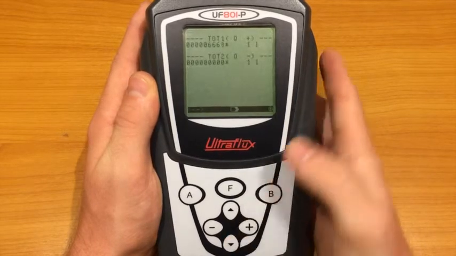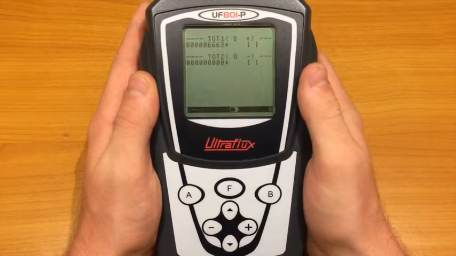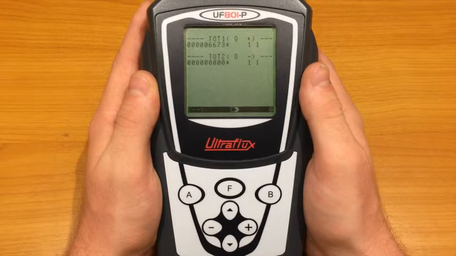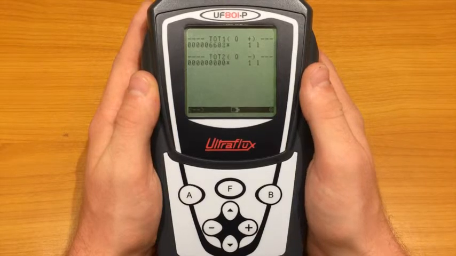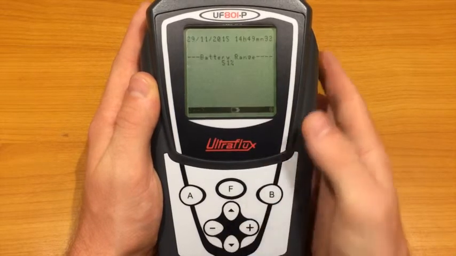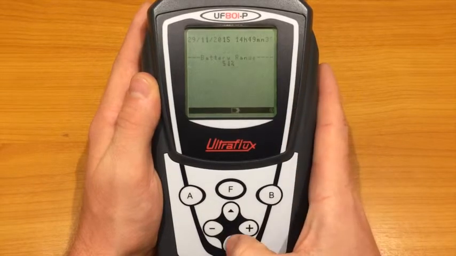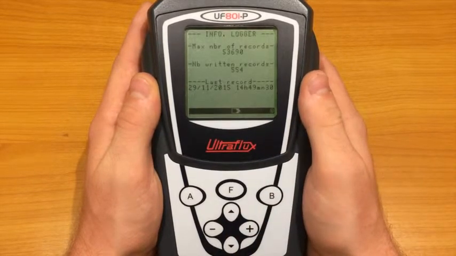If the totalizers are active, they will be displayed on this page. You can configure them in the totalizers menu. Here, one is counting only the positive flow by steps of 1 liter, and the other one will count the negative flow if it gets reversed in the pipe. The date and time, as well as the battery life, are available next. Then, if the logger is active, some information about it is displayed here.